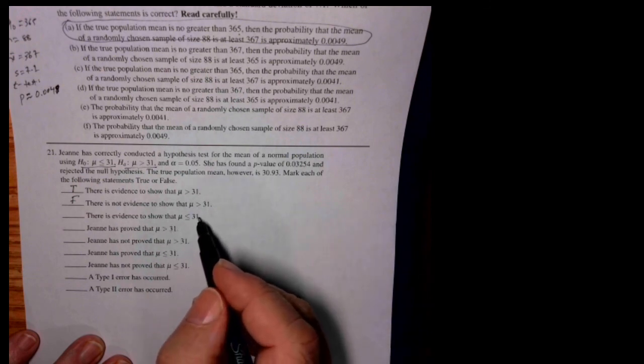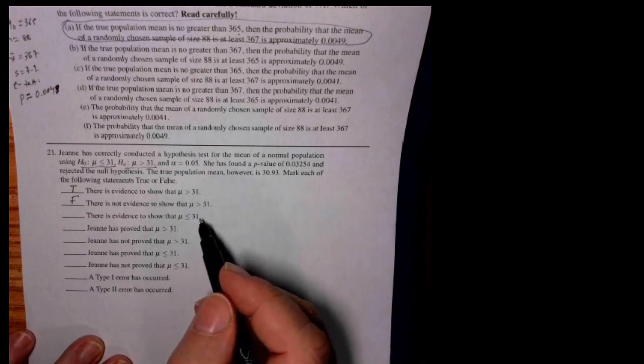There is evidence to show that mu is less than or equal to 31. Well, presumably somewhere there is, or she wouldn't be bothering with this, but she doesn't have it. We don't know that she has it. We don't really know that it even exists, but for some reason she thinks that it needs to be tested. Jean has proved that mu is greater than 31. False. Sample evidence never proves anything. It only indicates which of two hypotheses is more likely.